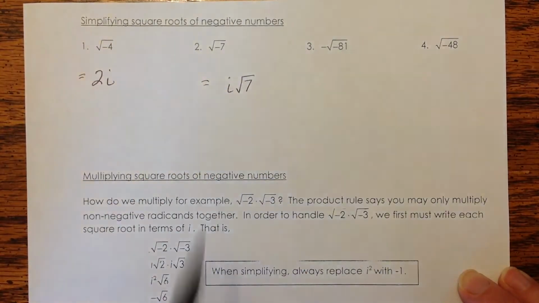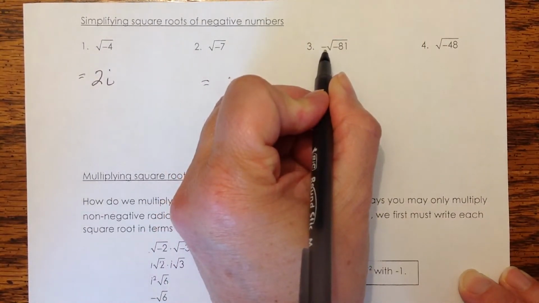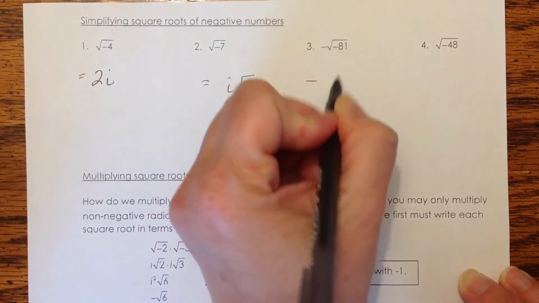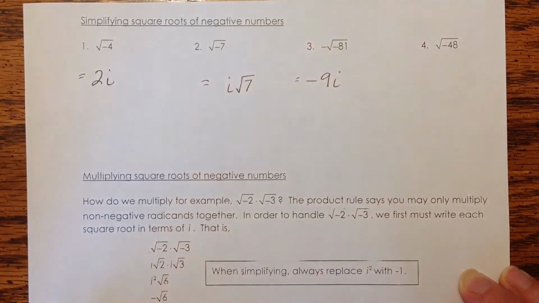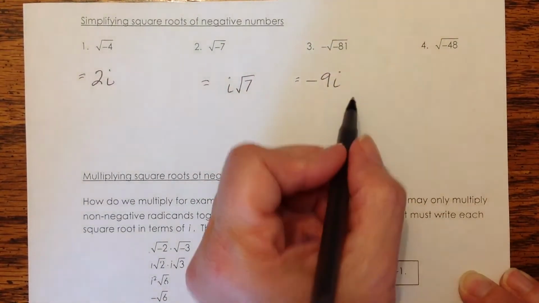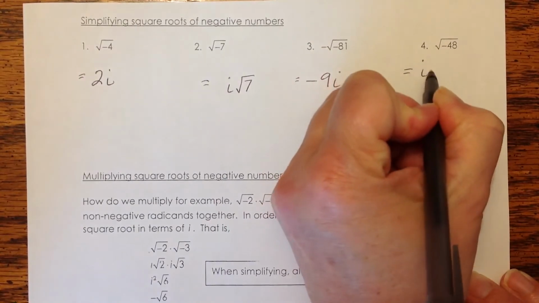So this is an imaginary answer. The next one, this negative is just a tag along. It will stay. The square root of 81 is 9, and the inside negative comes out as i. So we get -9i.